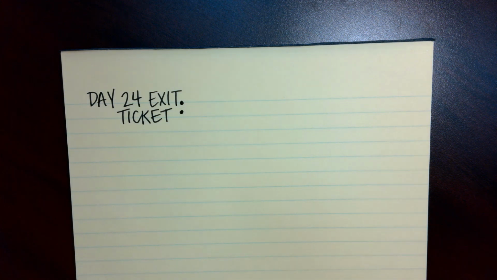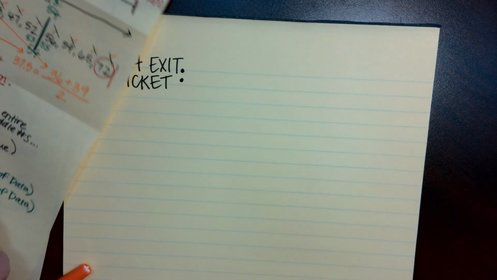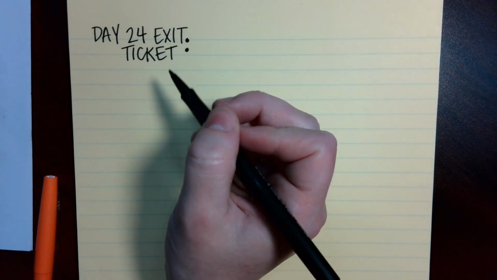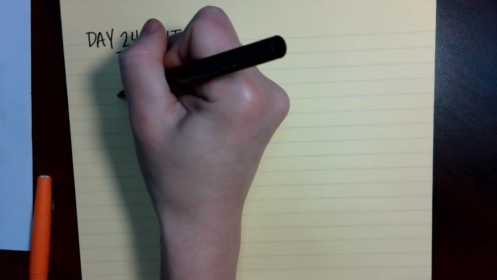Yeah, no problem. Okay, so I am going to give you some data, and I want you to construct a box and whisker plot. How about, and I'm not even going to tell you what it means. I'm just going to give you numbers.